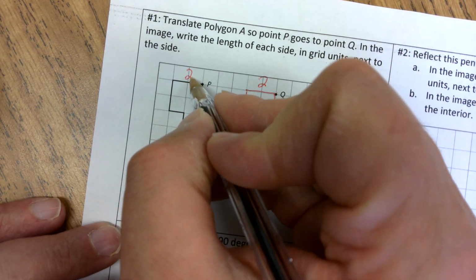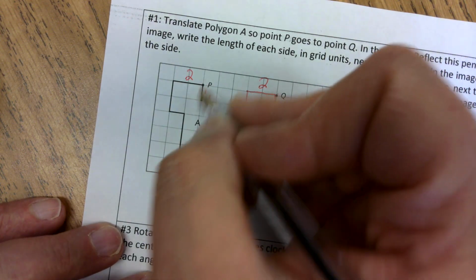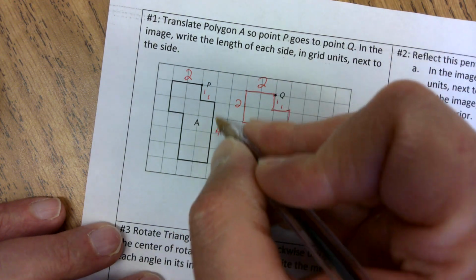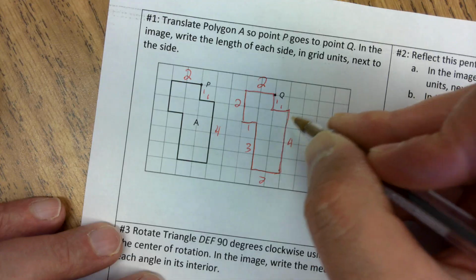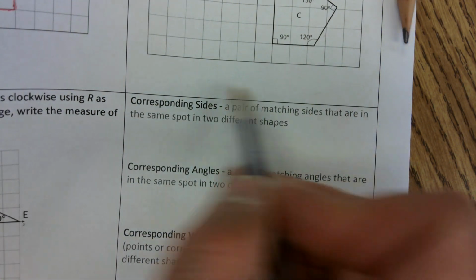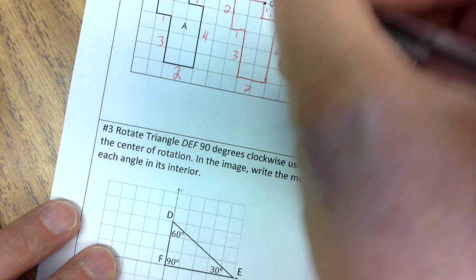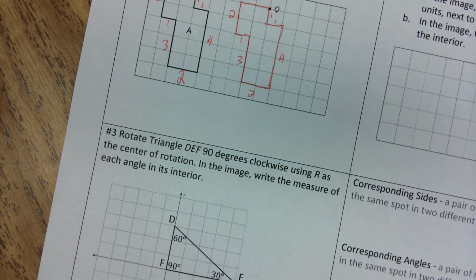And I can see that each side matches up here, and they're the same length. This is 4, this is 4. We would call these corresponding sides, a pair of matching sides that are in the same spot in 2 different shapes. So 4 here versus 4 here, 2, 3, 1, and 2, and they all match up. So it's a way to understand that these are the same shape and the same size.